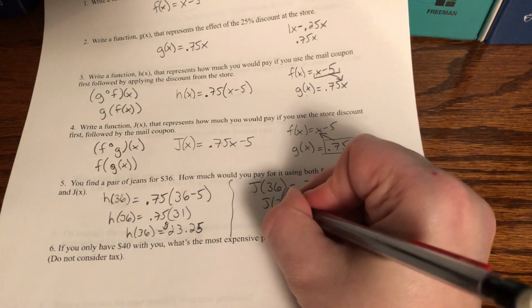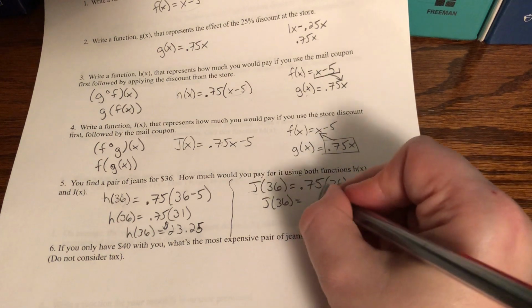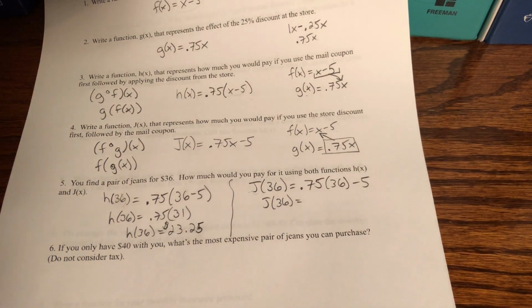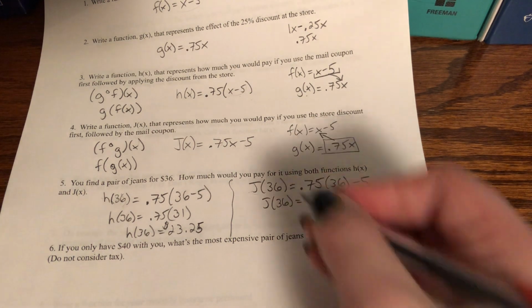So j of 36 equals, so 0.75 times 36, and then -5 gives us 22.